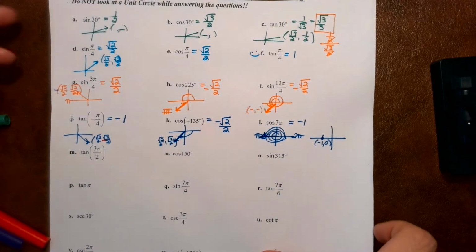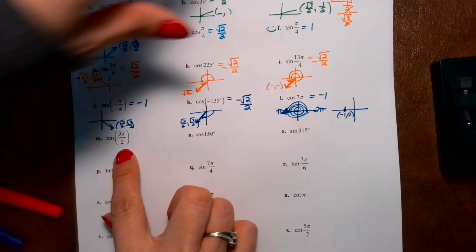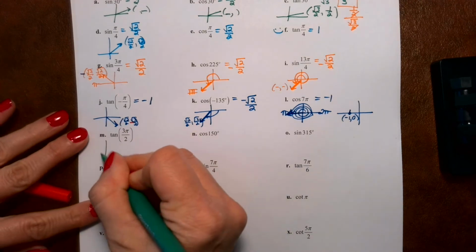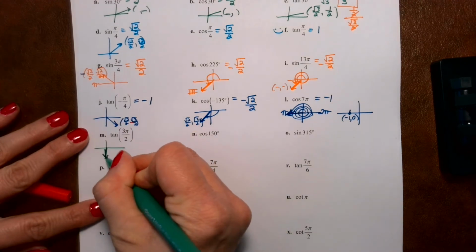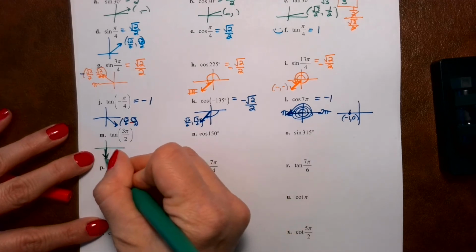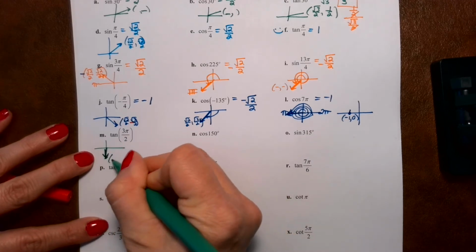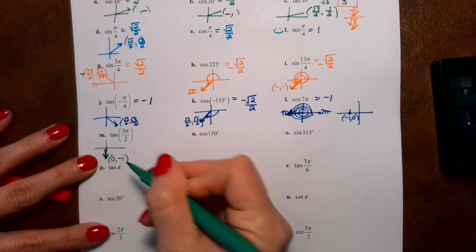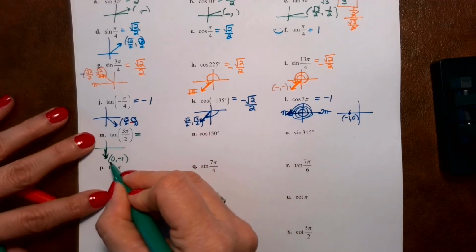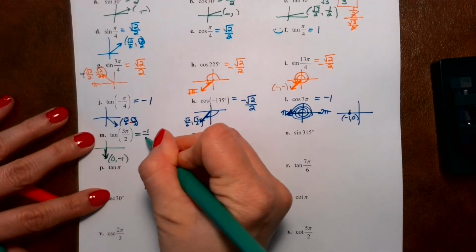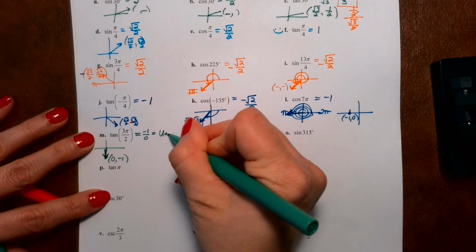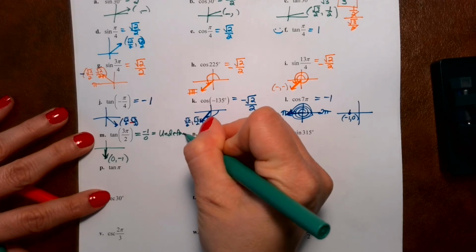Okay, let's keep going. Let's talk about 3 pi over 2. I know where that is. That's right down here. That's a quadrantal. So we're going to use our algebra skills from a piece of graph paper. A point that's down there would be 0, negative 1. And the tangent is the sine over the cosine. Negative 1 divided by 0, what does that make? It makes undefined.